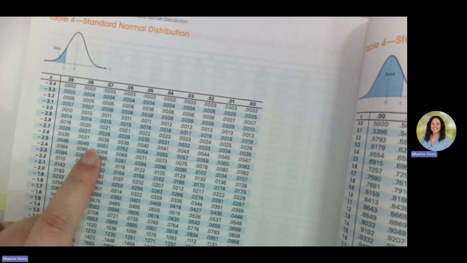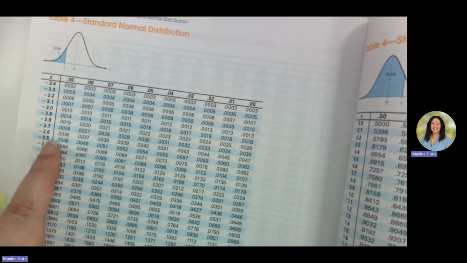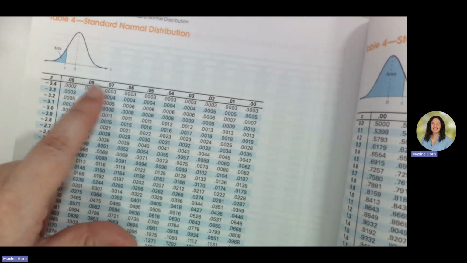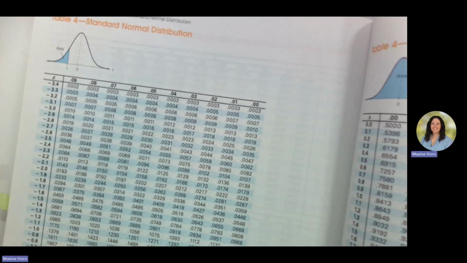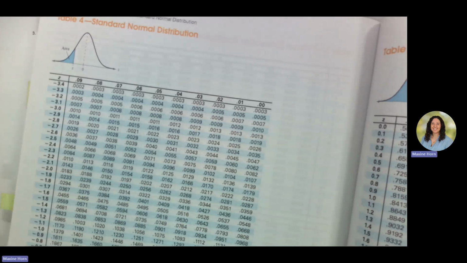So we're looking for 0.005, and it's directly in between this and this, right? So we have 2.5, and then we're directly in between 0.07 and 0.08. So that's going to be 0.075.